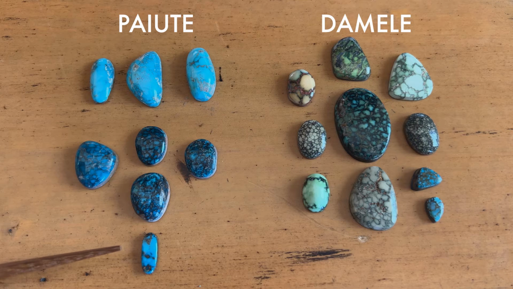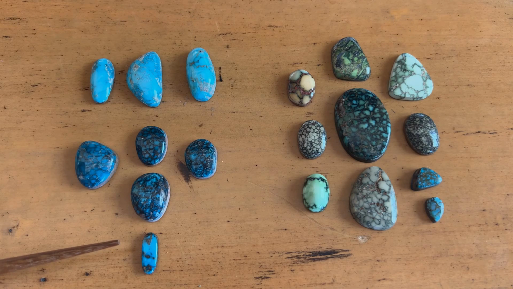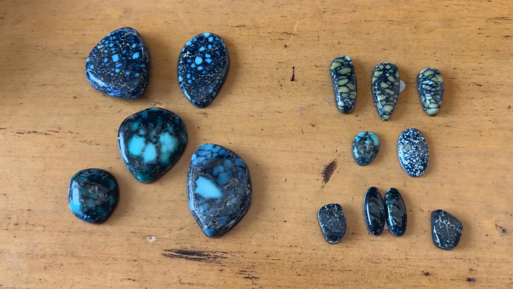Well, that just goes to show how difficult turquoise identification can be, and how even two claims less than a quarter mile apart can really come up with such different formation of turquoise. Or is it turquoise? Well, we just have to enjoy what it is. In this grouping, we're going to see some, I think we can be pretty sure it's variscite now.